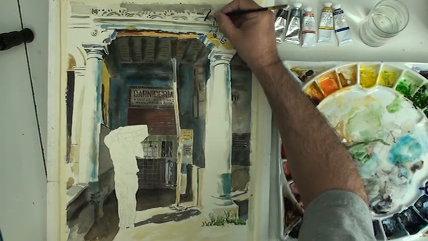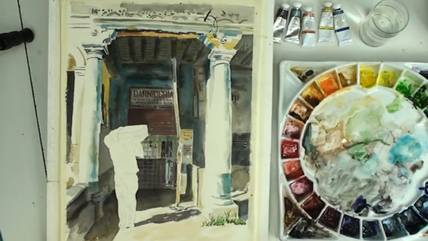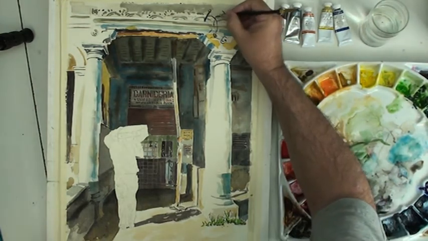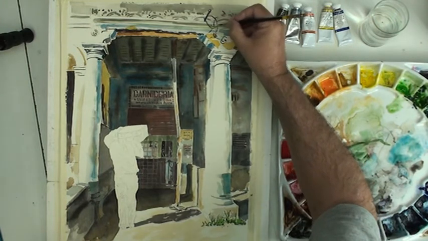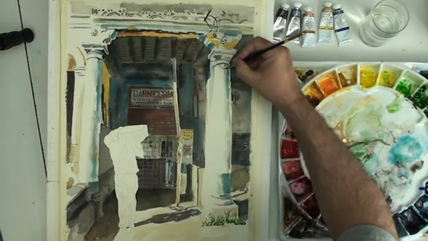So with these buildings, there's a lot of wiring just all over the place. It just seems like it's almost part of the landscape. So we're going to add some of that in.